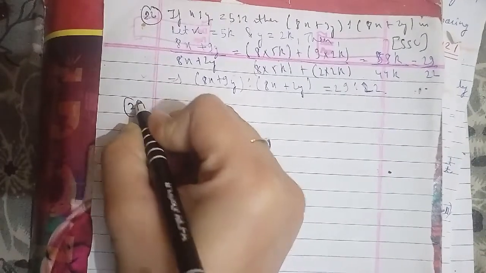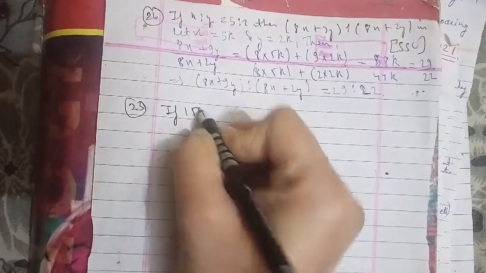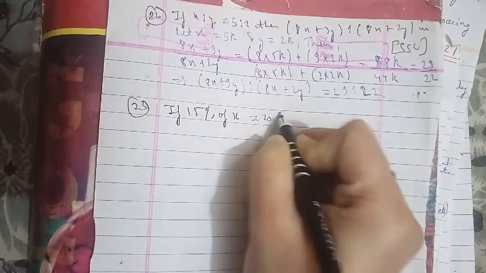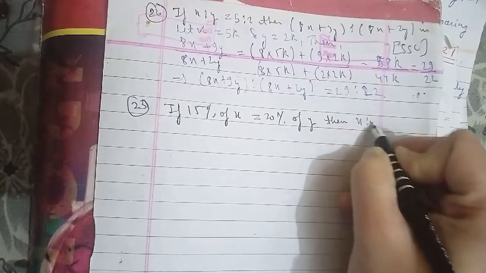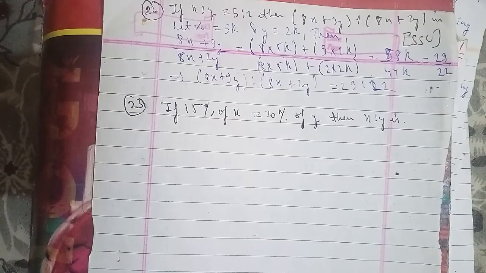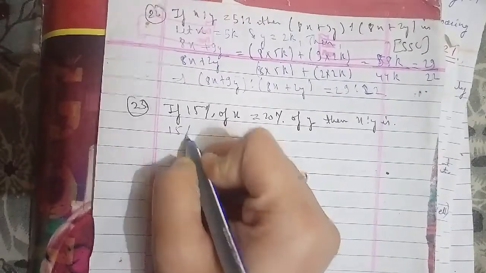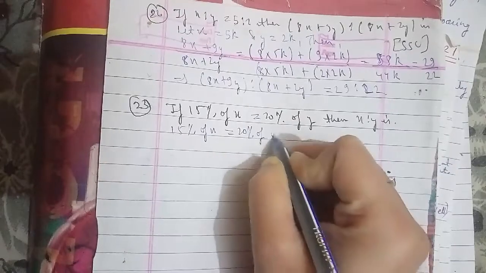15% of x equals 20% of y, so 15x/100 equals 20y/100. Then x/y equals 20/100 times 100/15. The 100 cancels out. 5 threes are 15, 5 fours are 20. It is 4/3. So the answer here is 4/3, and the ratio of x to y is 4:3.